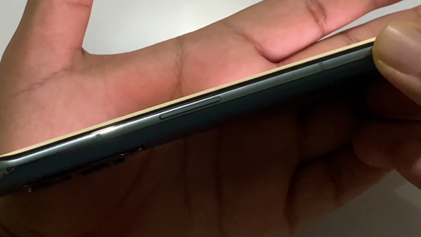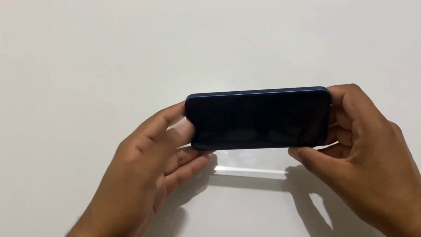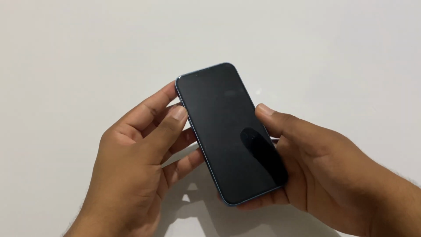And you can see here that the display is curved. Whereas on the iPhone 13, you're going to get a boxy feel. It's not going to be curved.